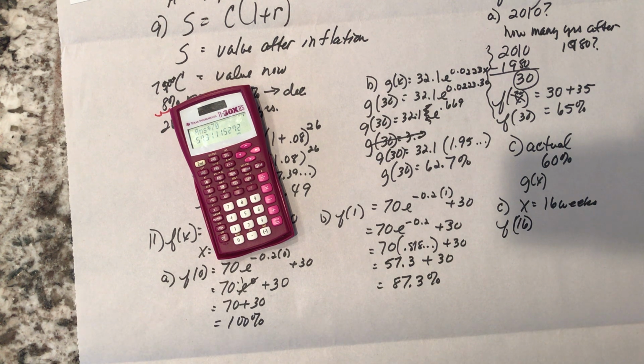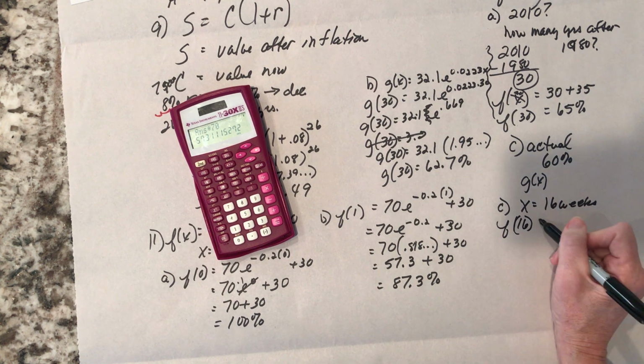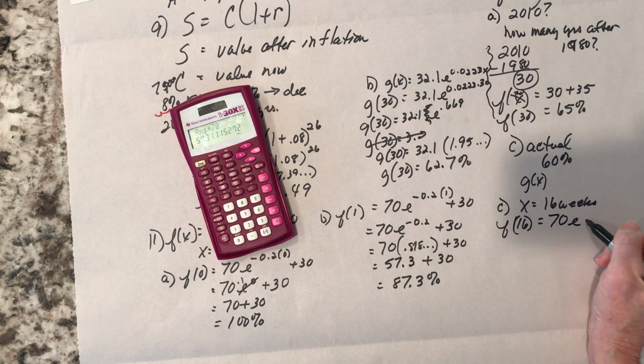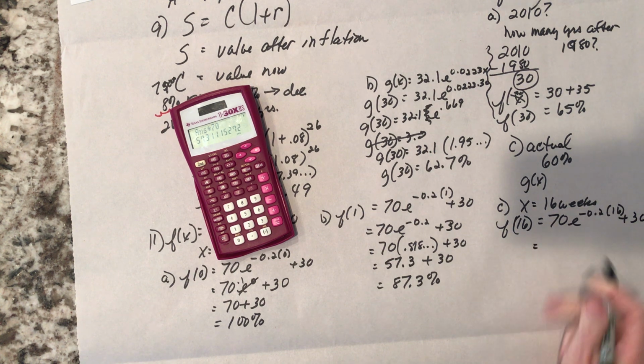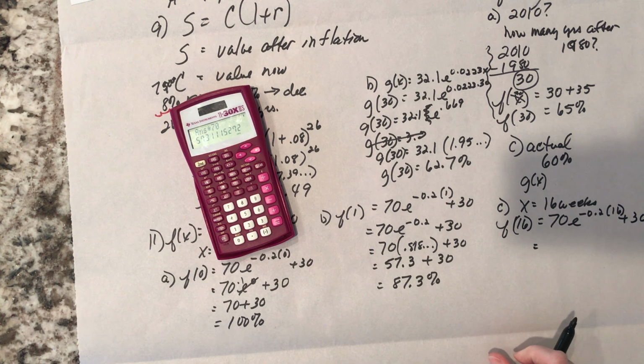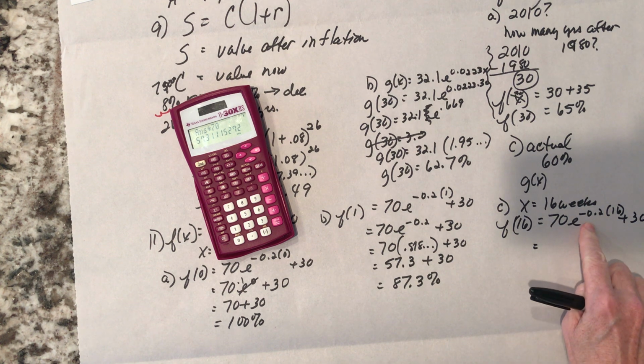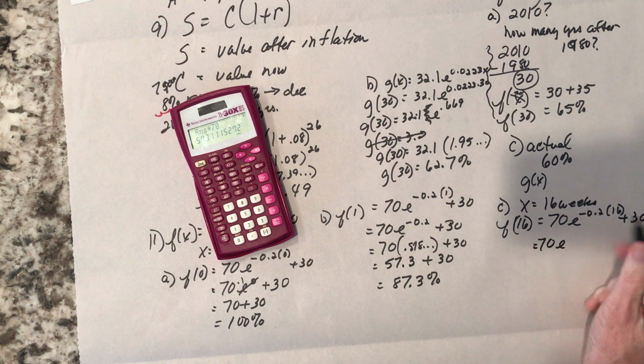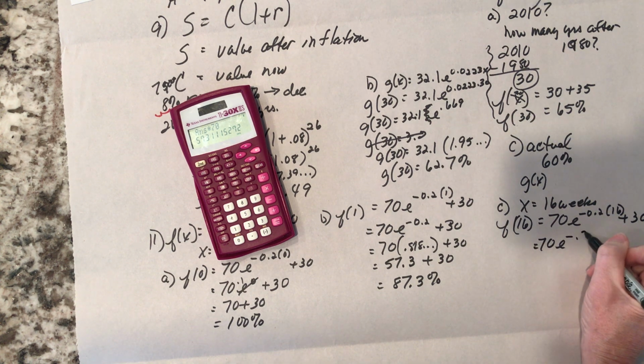So at the end of the semester, something that you learned in January, is going to be 70 times e to the negative 0.2 times those 16 weeks, plus 30. Let's figure out what that is. Negative 0.2 times 16, that's going to give you negative 0.32.